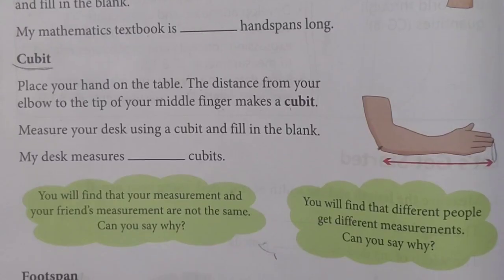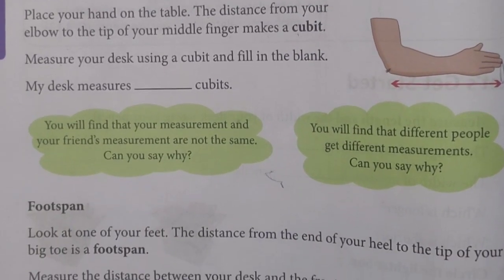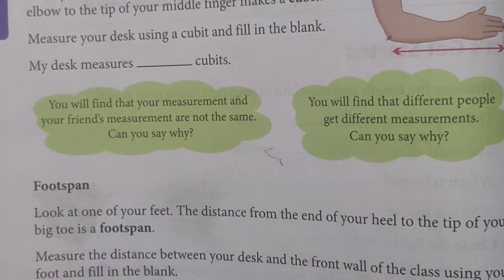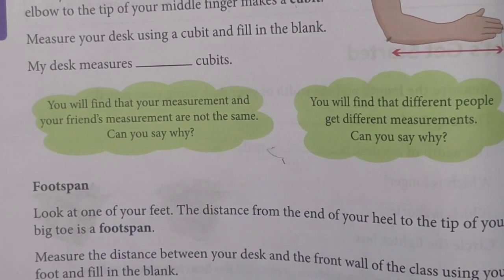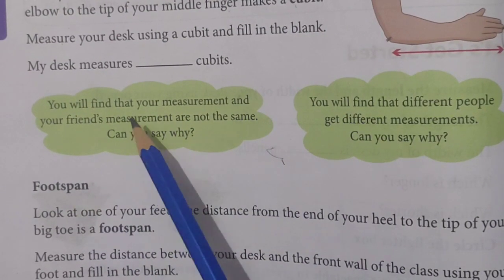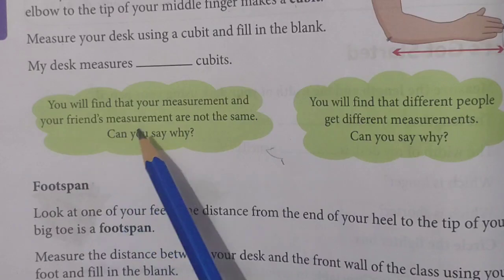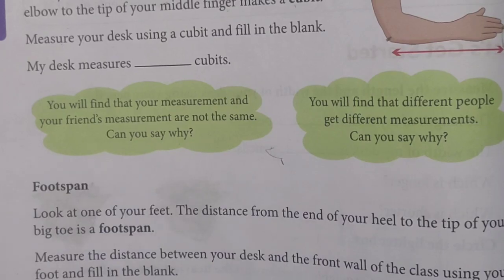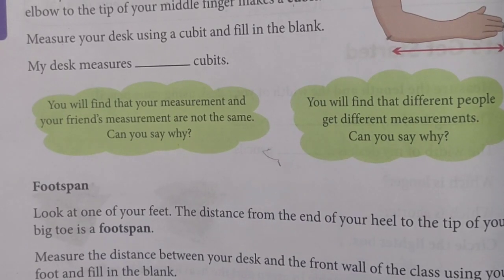Now you will find one extra observation. You will find that your measurement and your friend's measurement are not the same. Can you say why? Because the length, height or size of your hands are different.